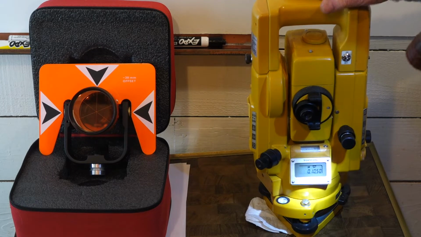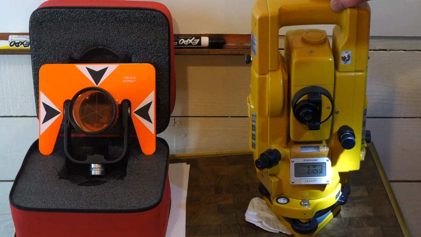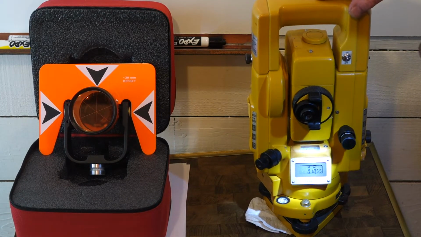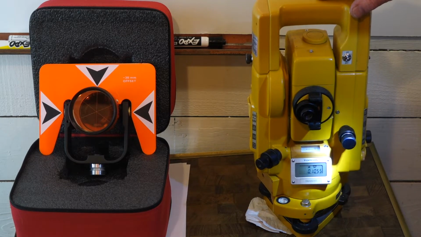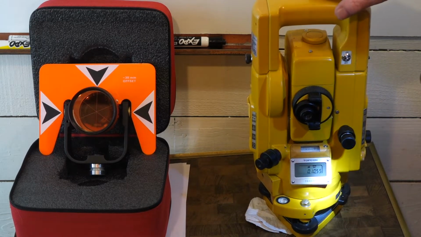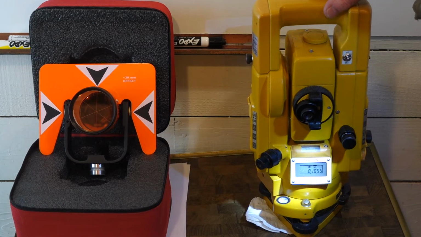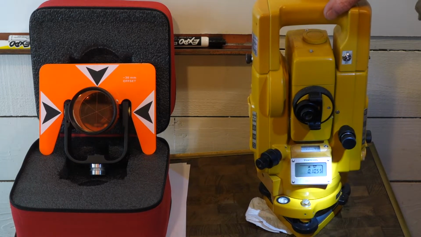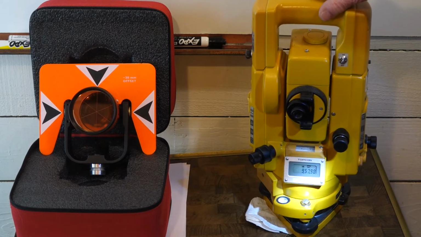The resolution of the human eye is about 72 arc seconds. That's 0.02 degrees. So this theodolite is 14.4 times better than the resolution of the human eye. So it improves our capability of measuring angles by over a factor of 10 from just using the naked eye.